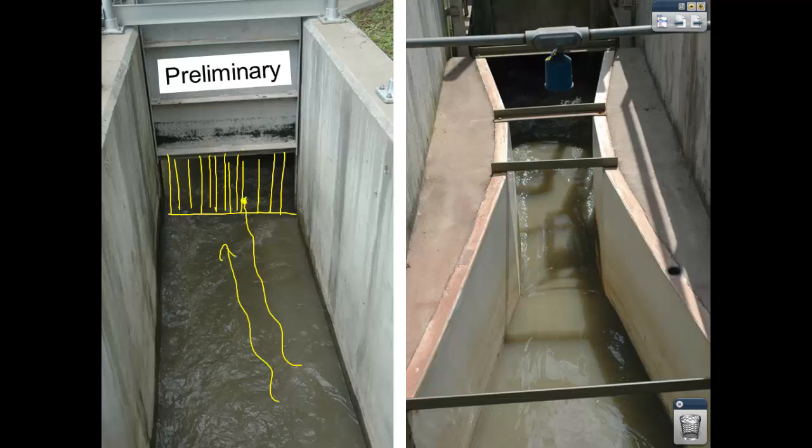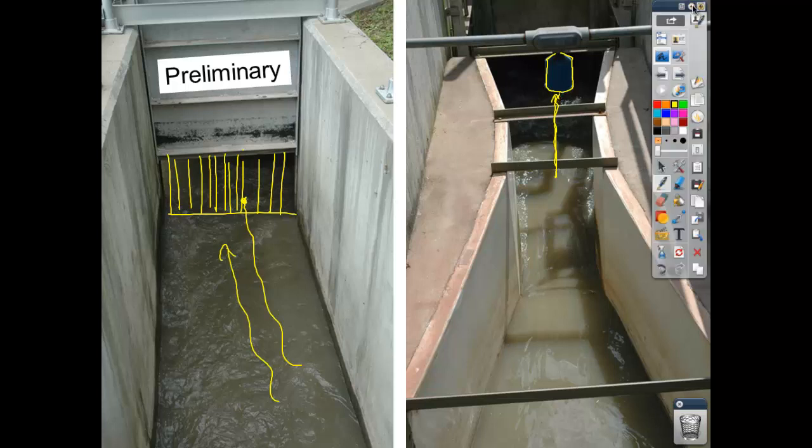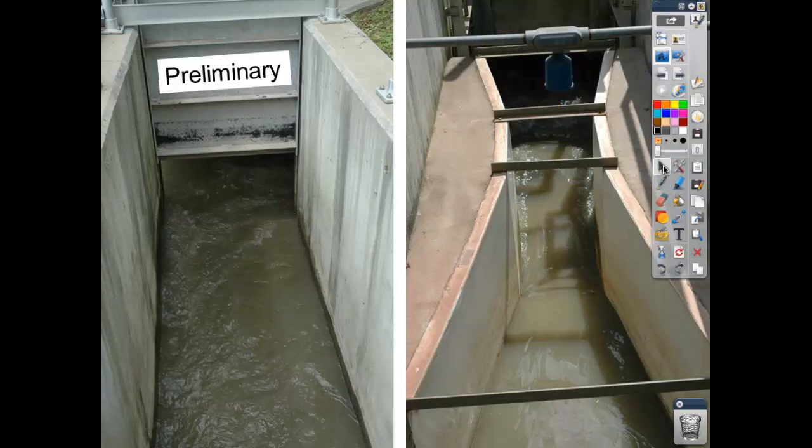On the right side, this image is preliminary treatment. It's coming in, but I like this little thing here, hanging from this pole. That's literally a water meter. It shoots a sound wave down to the water and it bounces back up. And what they can do is measure the amount of influent coming into the plant with this device. So they can monitor their flow, which changes throughout the day.